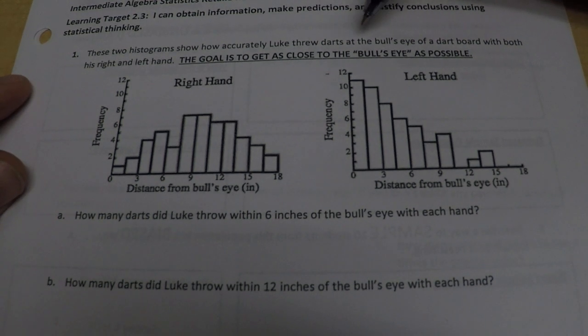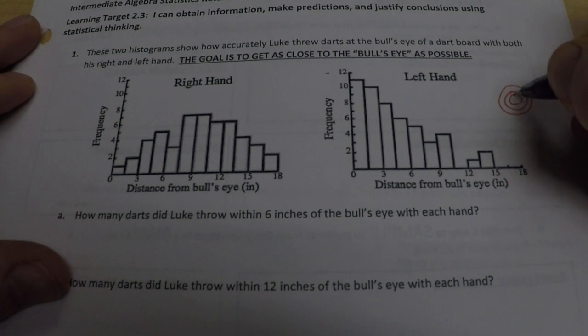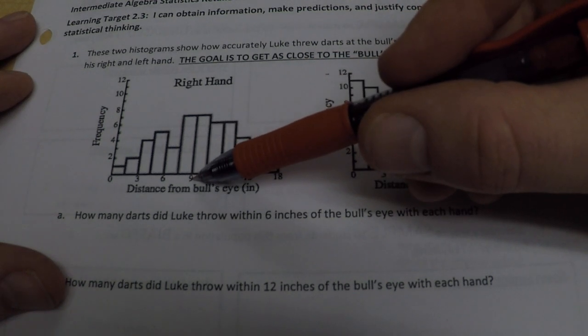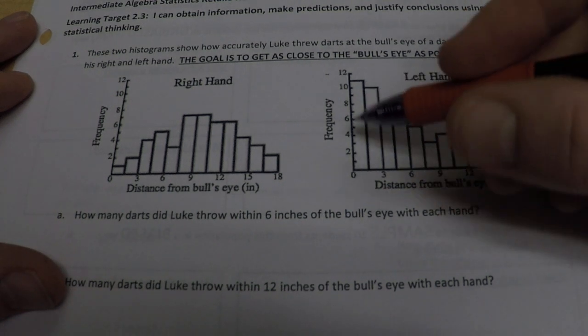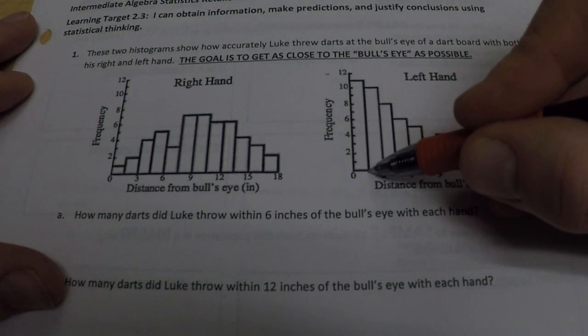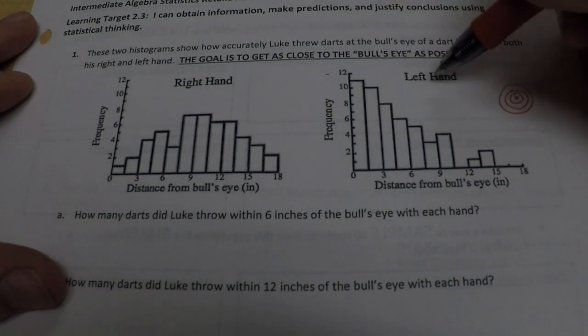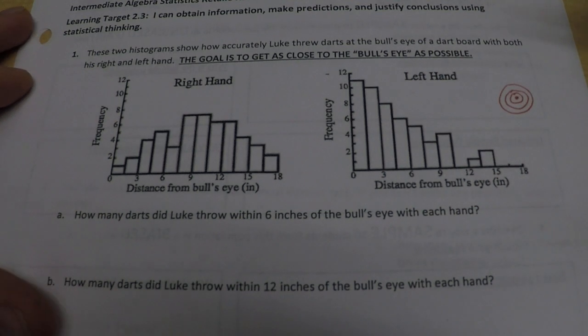Luke is throwing darts at a bullseye. So a bullseye looks like this, and the goal is to try to get as close to that bullseye as you can. And we can see that with his right hand, most of the darts were around 9 inches from the bullseye. So, if this was to scale, 9 inches would be like out here. Whereas with his left hand, most of the darts were within 0 to 1.5 inches, so very, very close. So more than likely, Luke is left-handed, much more accurate throwing darts with his left hand.